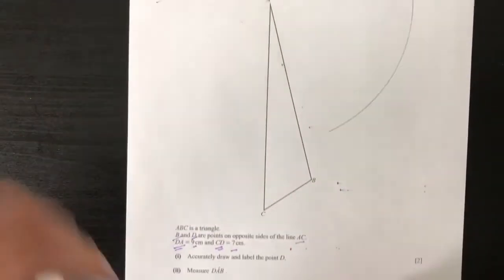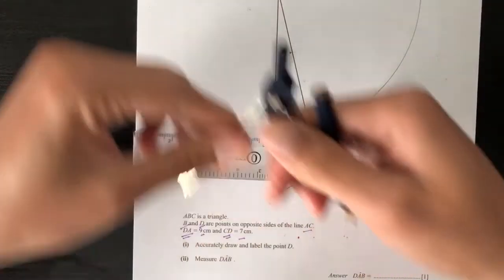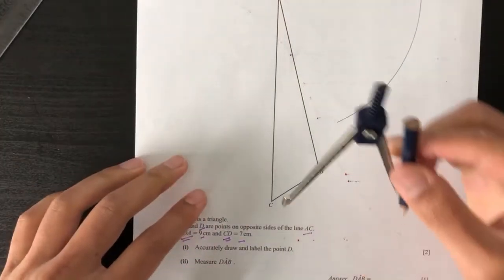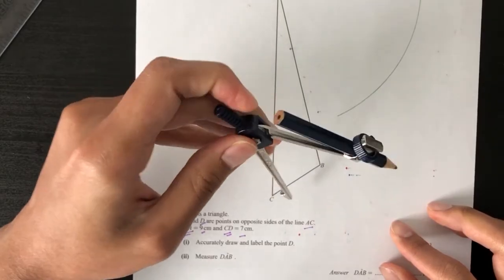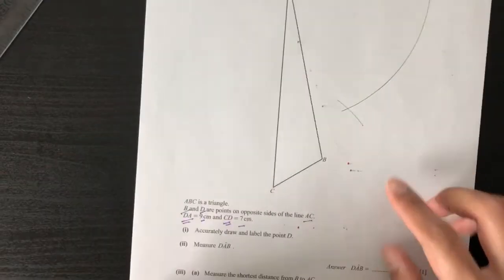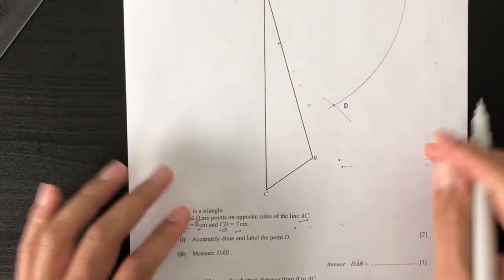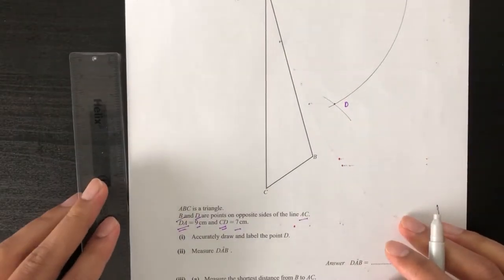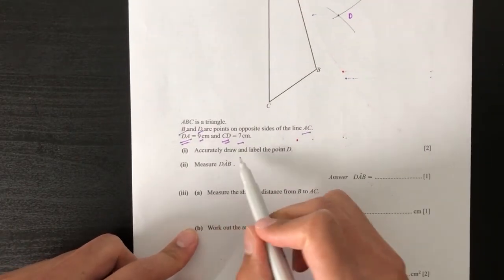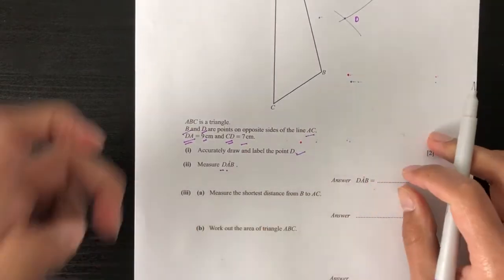And then the second condition tells us that CD is 7. So from the point C, it needs to be 7. So measure 7, go to your point C and intersect the first arc. So you will be about this point. So that is your point D. Okay. So question part 1, draw and label point D. So this is good.